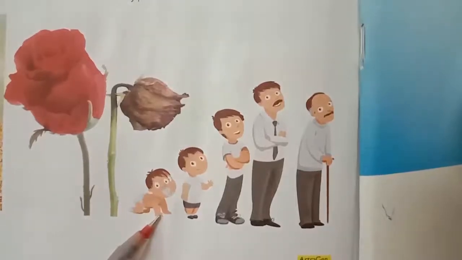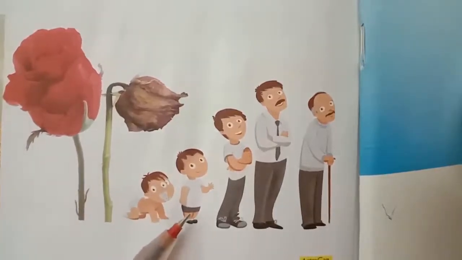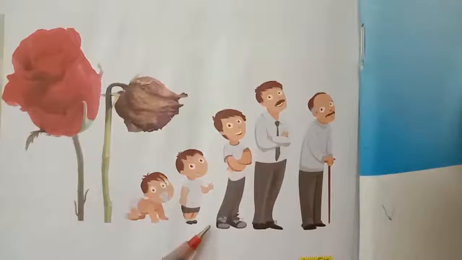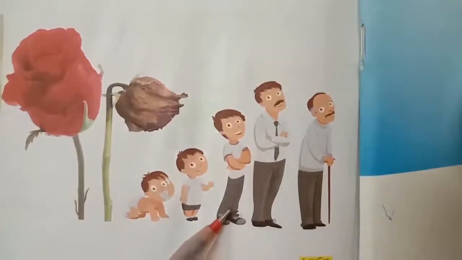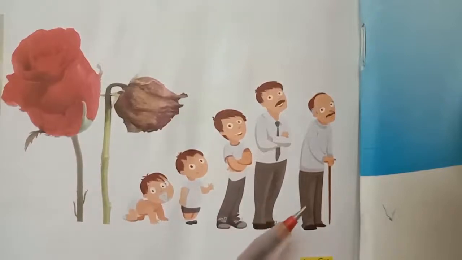Observe these pictures, children. This is a baby. A baby grows into a small boy, then a big boy, and a boy grows into a man, and after that an old man.